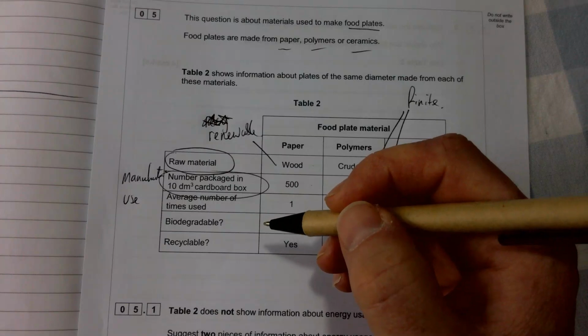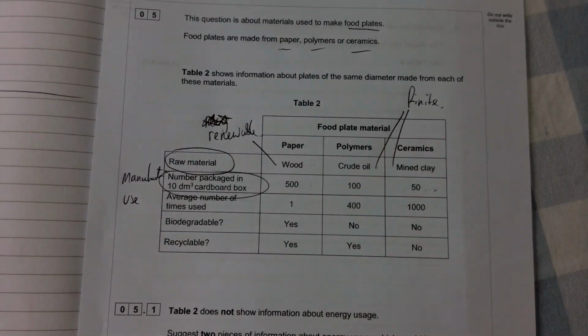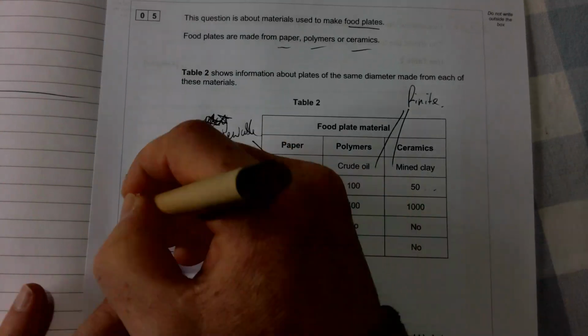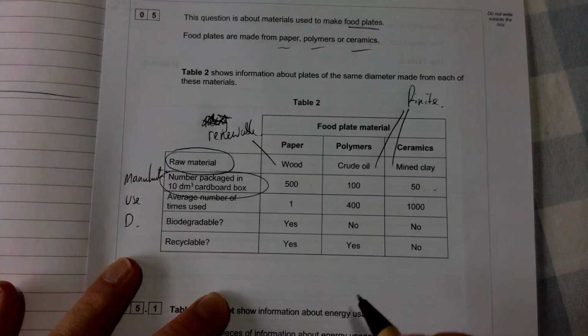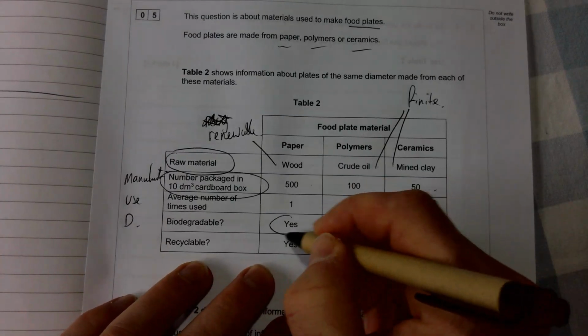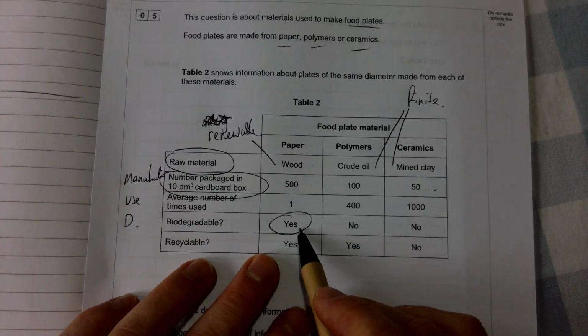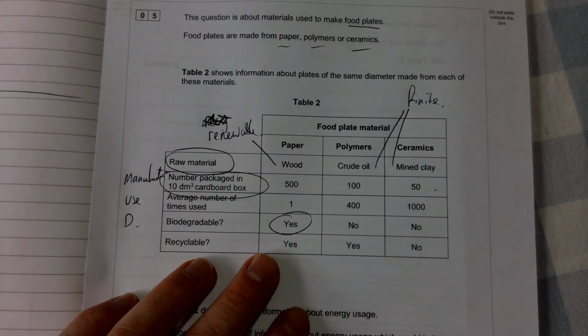So we've done raw materials, manufacturing, use, and then disposal. So disposal, clearly the big thing here, D for disposal, is that paper is biodegradable. That's a really big one, that's an important one. They can rot down, stick them in landfill, they will rot down eventually, and that's a good thing.